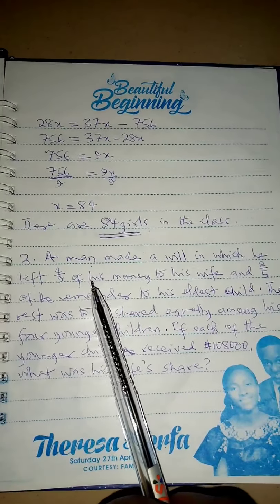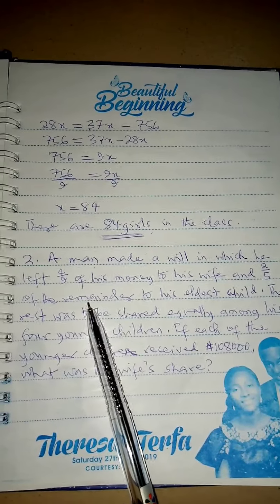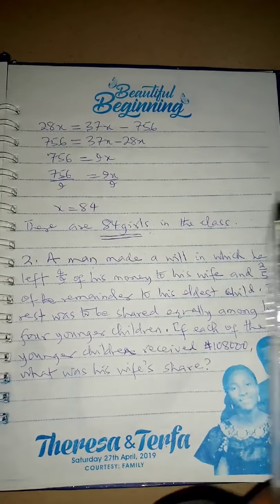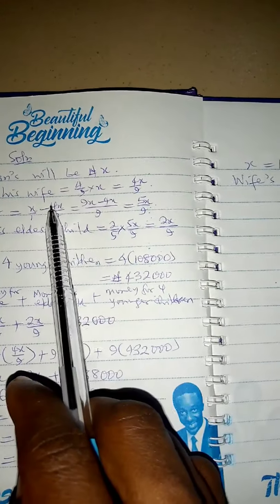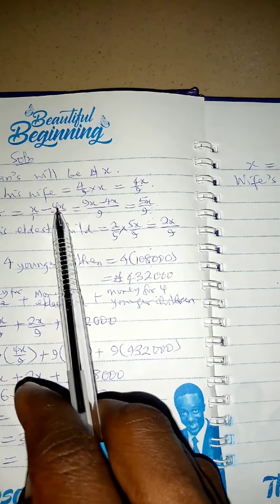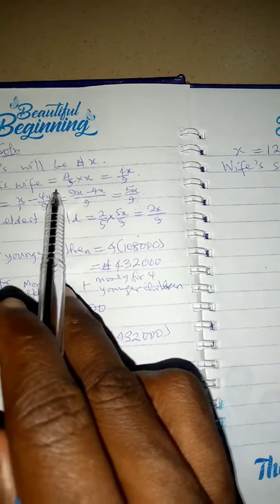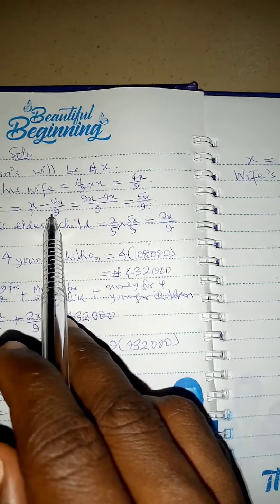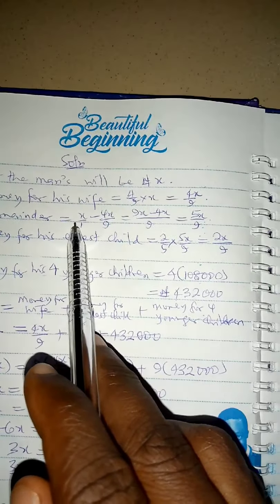So the next thing after writing down the money for the wife is to get the remainder. What fraction was left? Before you move on to what the eldest child will get, first calculate the fraction remaining, and this will be gotten by subtracting 4x over 9 from x, which was the original money.